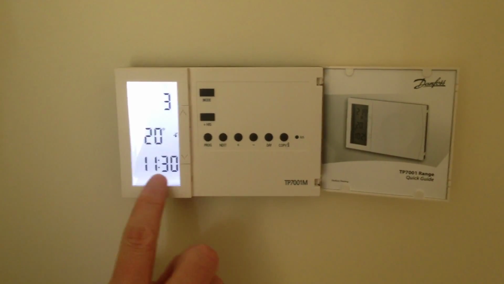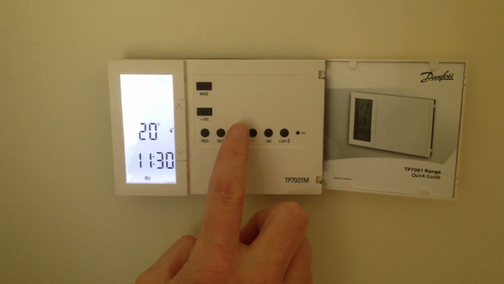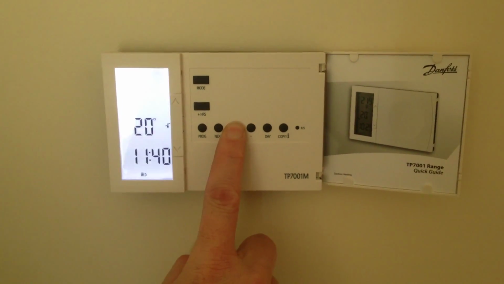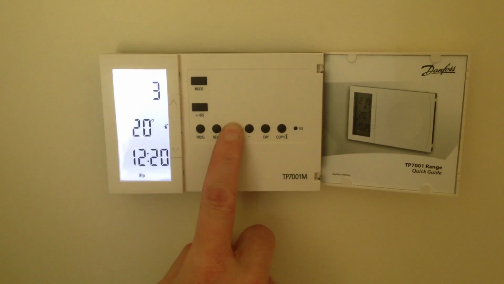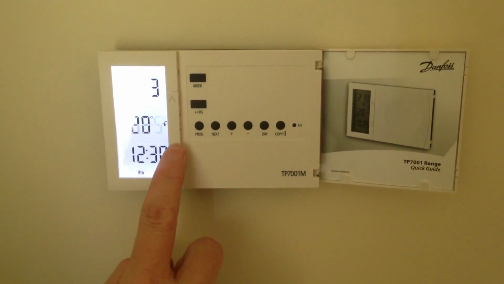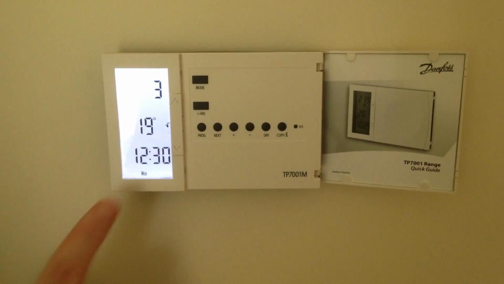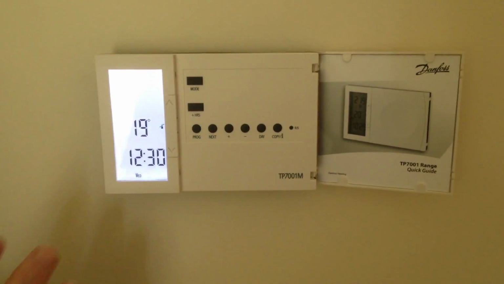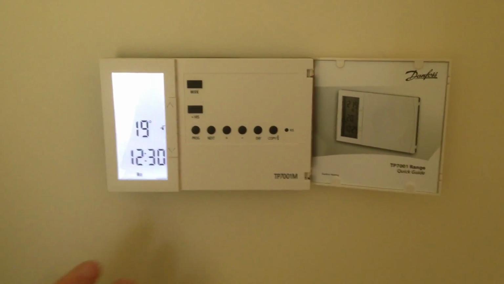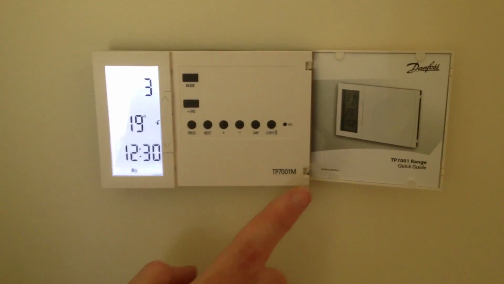Somebody might be coming home for lunch, so we'll say, right, no, we don't come home for lunch at 11:30, we'll come home at, say, 12:30. We want it warm by 1 o'clock. So at 12:30 we'll have 19 degrees. All of these times and all of these temperatures are freely programmable at every event. You can choose whatever temperature you want at whatever time.